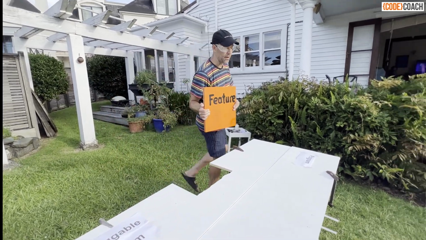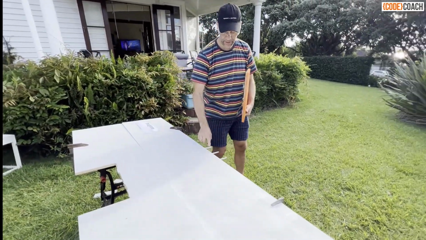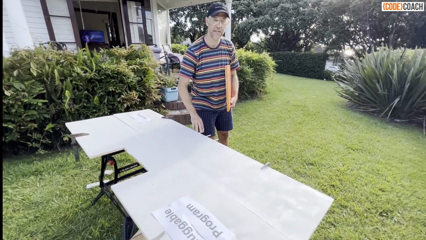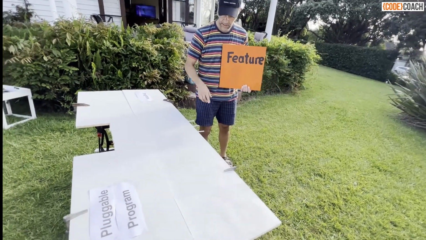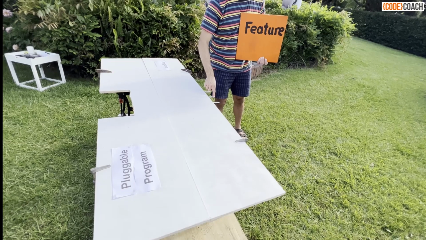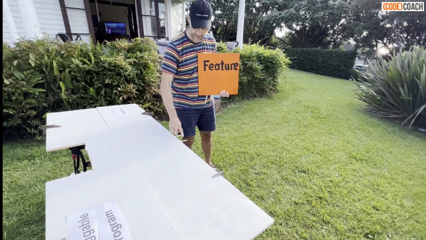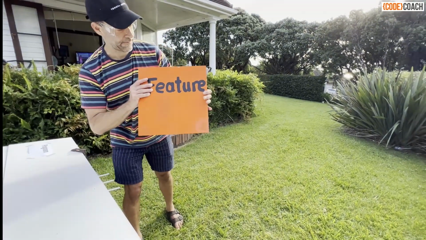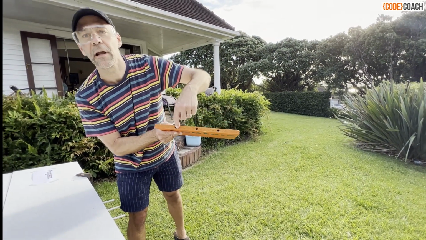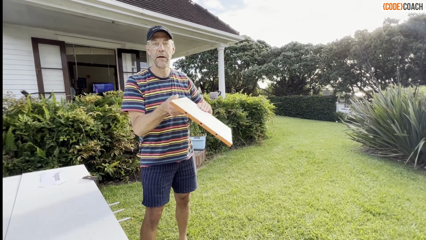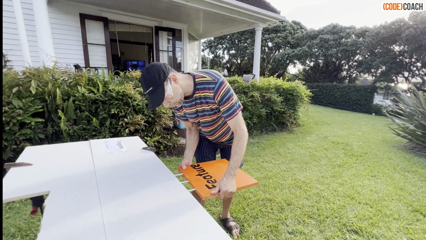A pluggable program is one where we have an interface to receive the new feature, and that's represented by these three little sticky out bits over here. This is the interface, and the new feature has got the corresponding holes to plug right in. Let me demonstrate this.